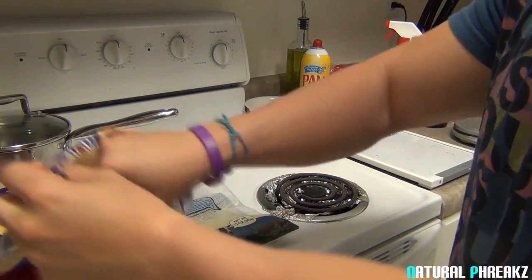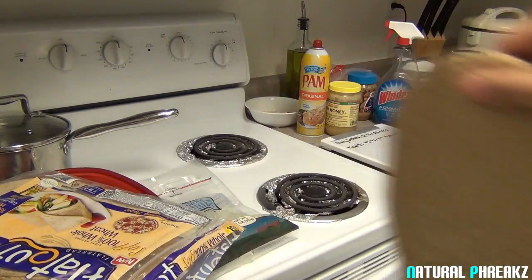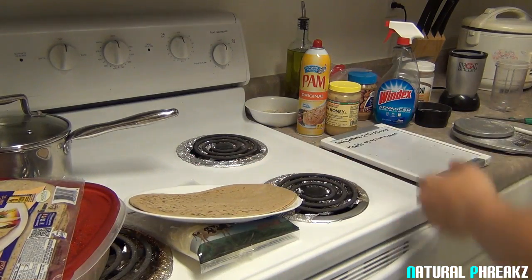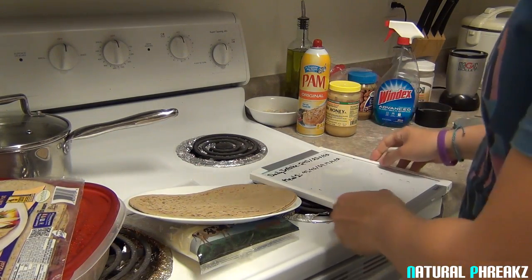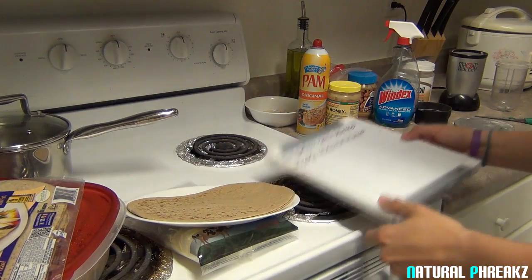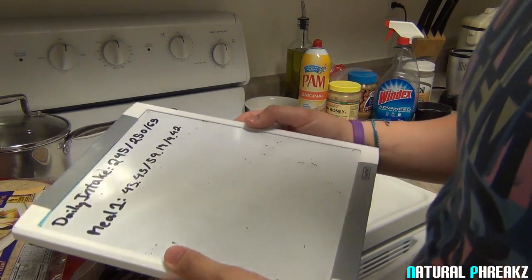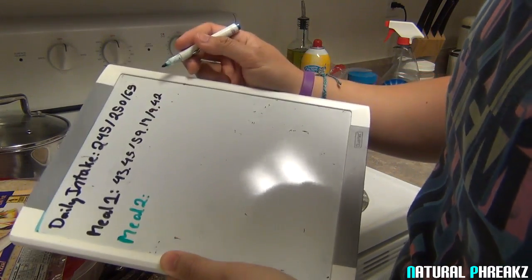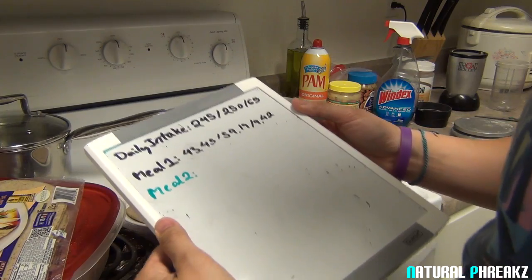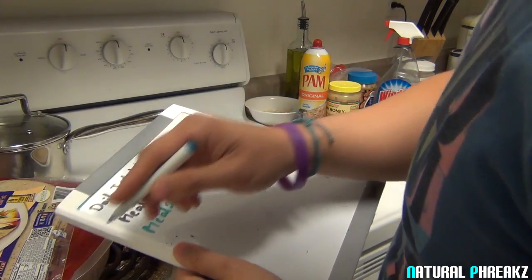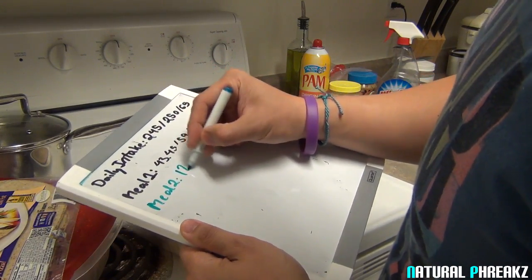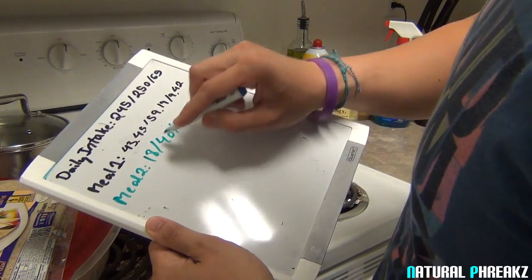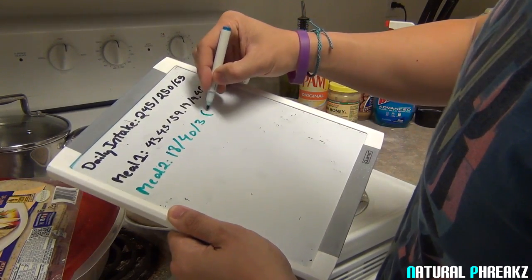I open this baby and I'm gonna take 2. Let me get a plate. So I put it on my plate and then I write it down. Meal 2. Since I grabbed 2, I'm gonna just multiply everything by 2. So 18, 40, and 3. Remember, protein, carbs, and fat. So this is only for the bread.